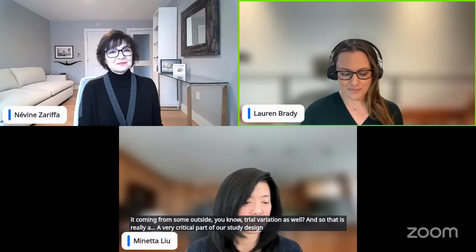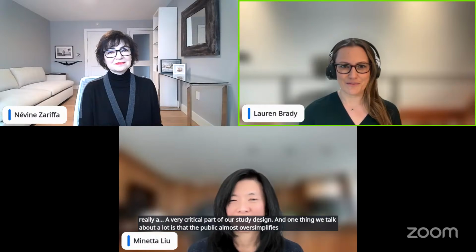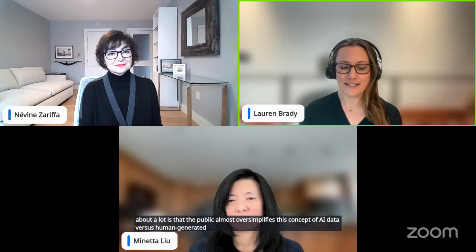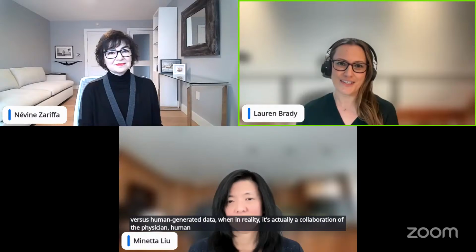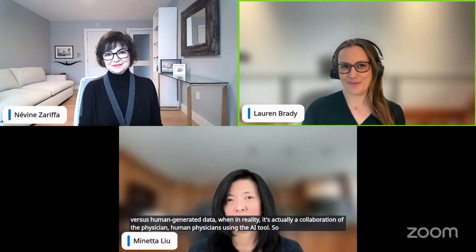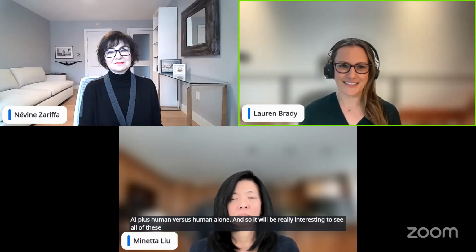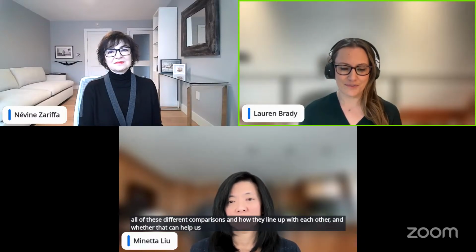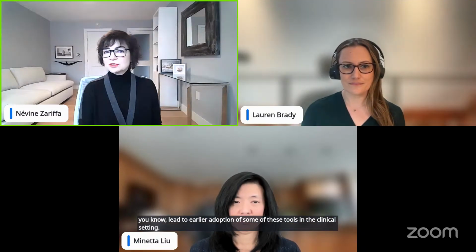And one thing we talk about a lot is that the public almost oversimplifies this concept of AI data versus human-generated data, when in reality, it's actually a collaboration of the human physicians using the AI tool. So it's almost like AI plus human versus human alone. And so it will be really interesting to see all of these different comparisons and how they line up with each other, and whether that can help us lead to earlier adoption of some of these tools in the clinical setting.